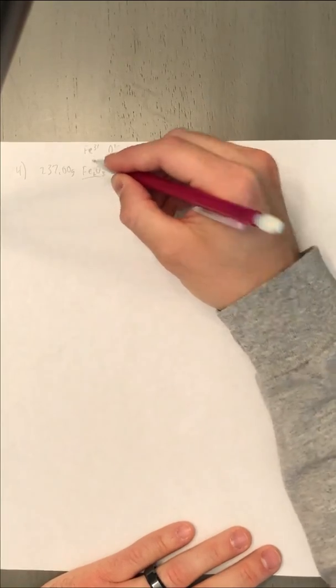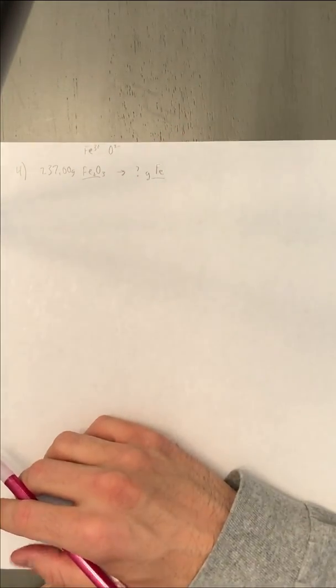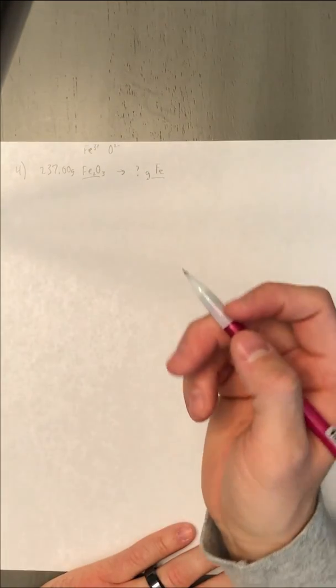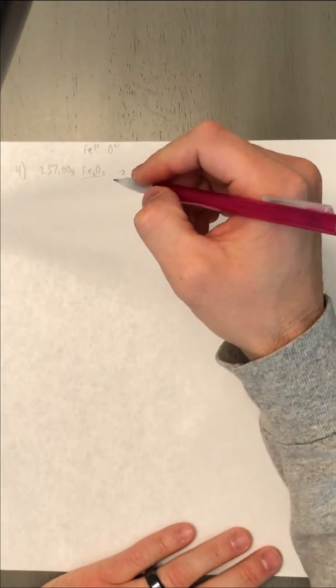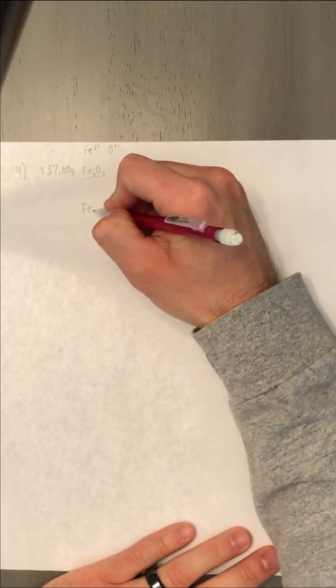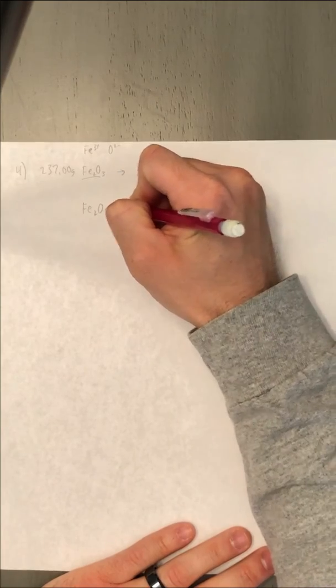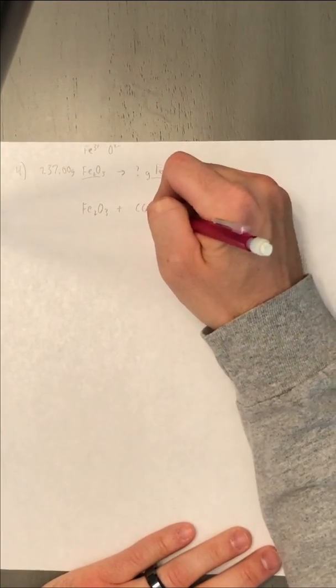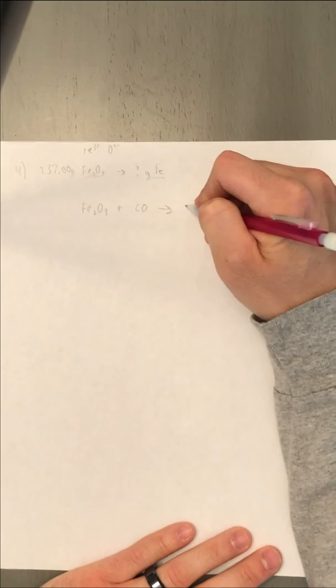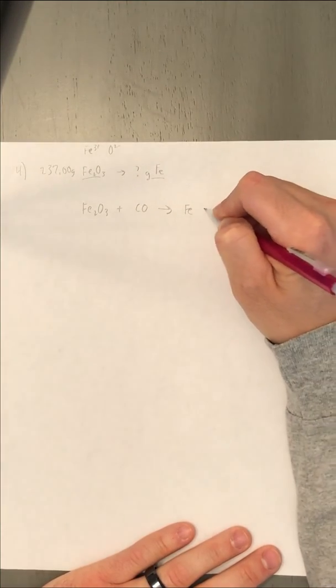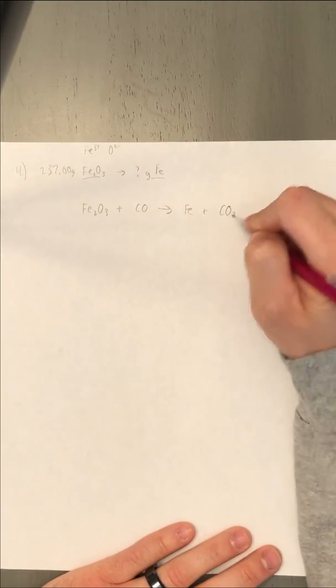Because I'm converting from one substance to a different substance, we know we need a BCA table, and in order to make our BCA table, we need a balanced chemical reaction. And so we'll read our sentence: iron 3 oxide reacts with carbon monoxide to form iron and carbon dioxide. So go ahead and take a second. You can pause the video if you want, or if you've already worked it, you can keep going, but take a second to balance it.